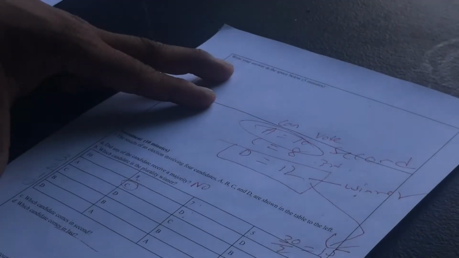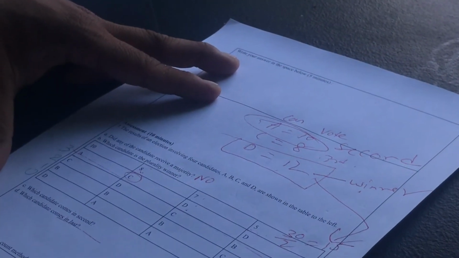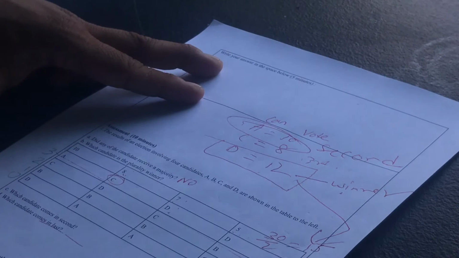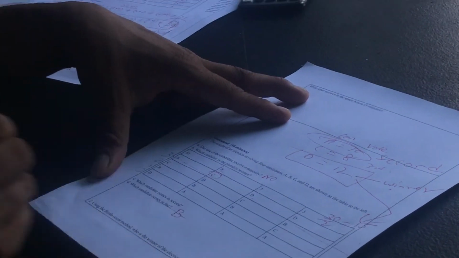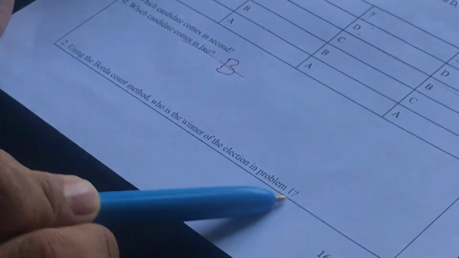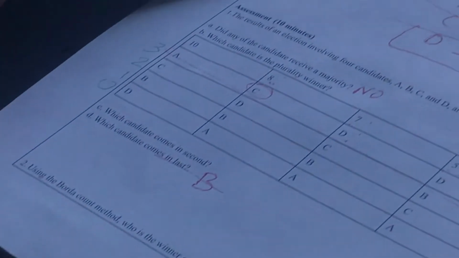So who is the last? Who is not on the first row? I think B is not there. So B is the loser. Alright. So using the Borda count model, who is the winner of the election in problem 1?